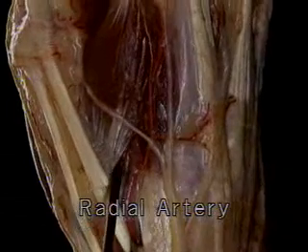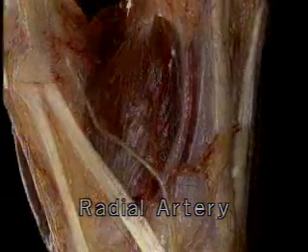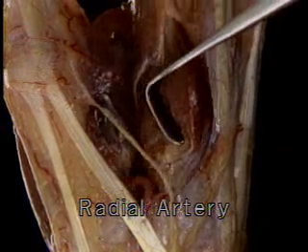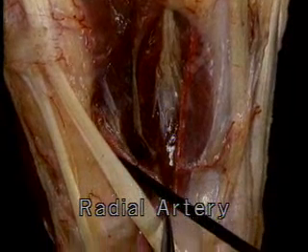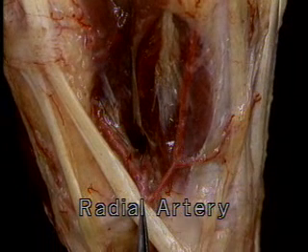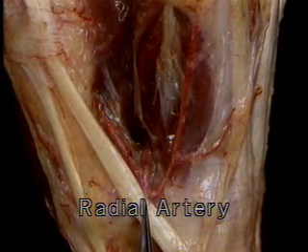It passes between the two heads of the first dorsal interosseous muscle, one of which we'll remove, and gives off branches to the thumb and sometimes the index. Finally, it passes between the two heads of adductor pollicis to enter the palm. We'll see where the radial artery goes in a minute.